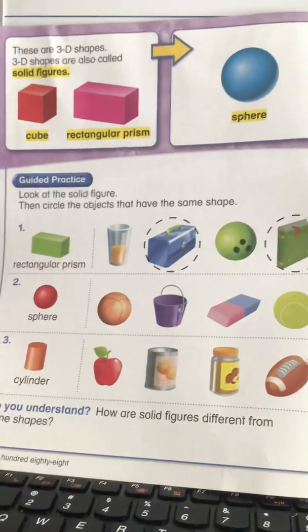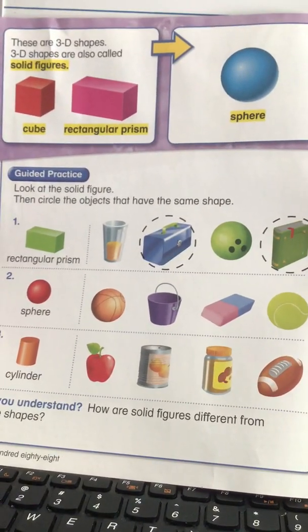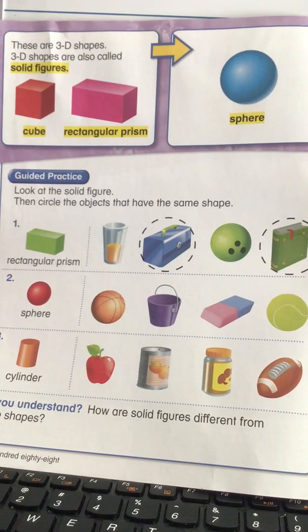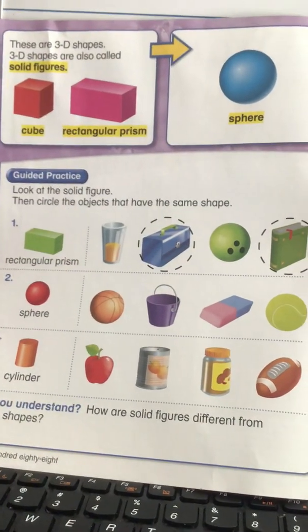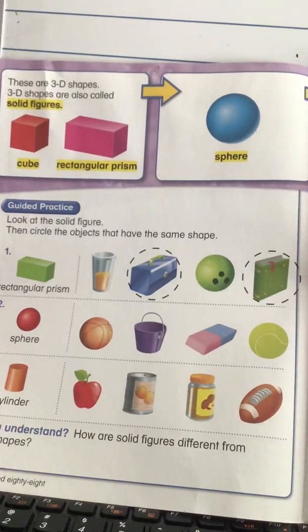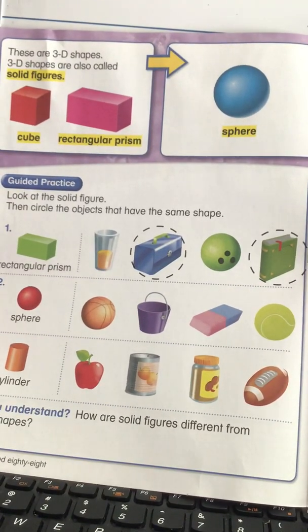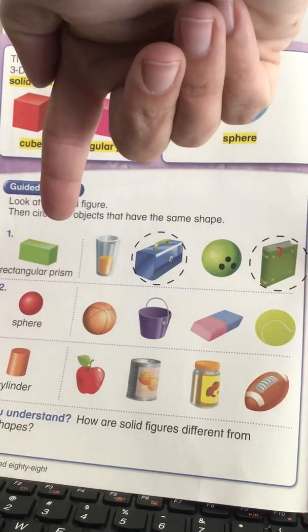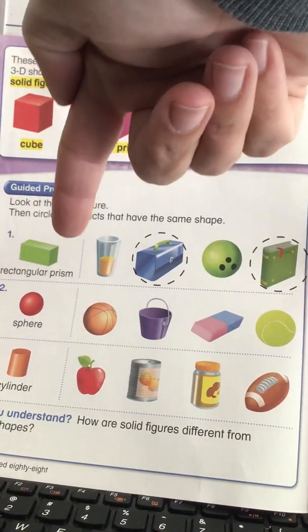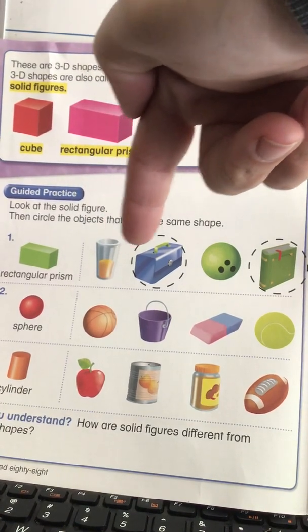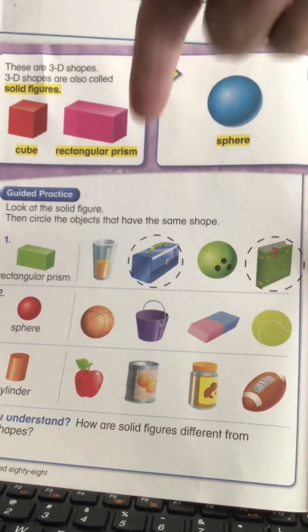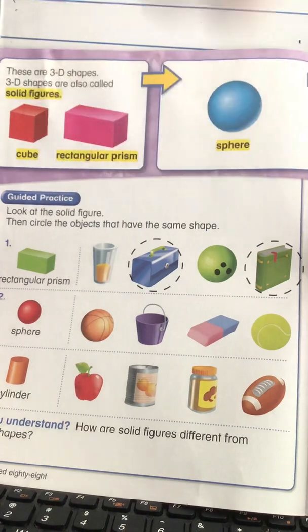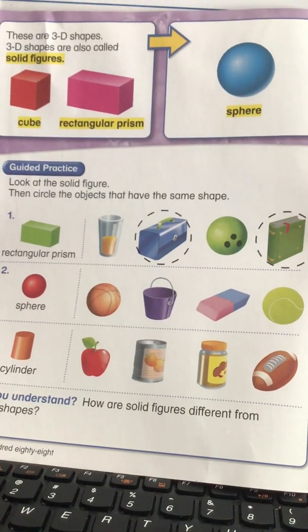All right, on the inside, look at number 1. Well, first look at the directions. It says, look at the solid figure, then circle the objects that have the same shape. So the solid figure is the shape that is first there. That's what we call them. And then we have other shapes going across the row of objects in real life. So the first one is the rectangular prism. It has the rectangles and the squares. They're showing us a glass of juice, a toolbox, a bowling ball, and a book. So they circled the toolbox and the book, which are similar in shape to the rectangular prism.